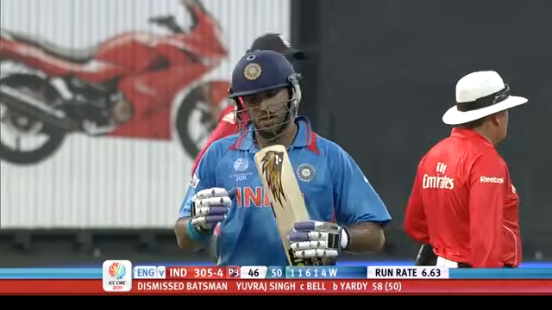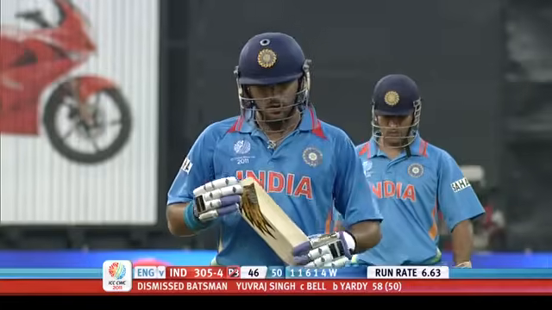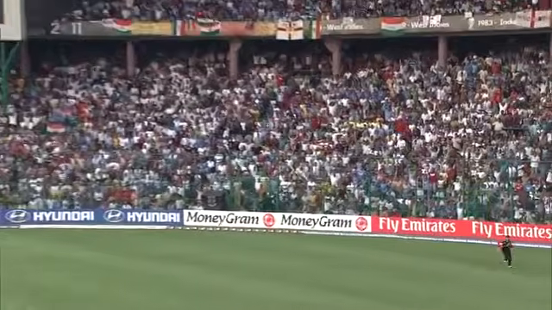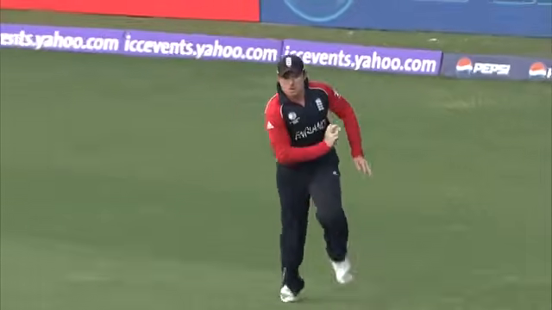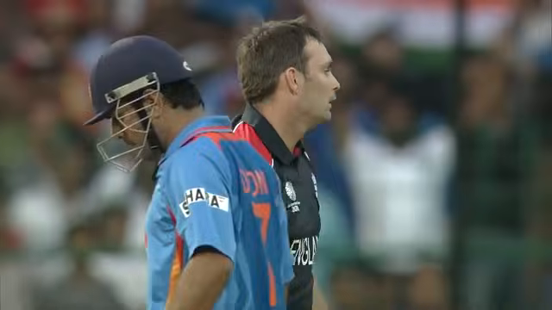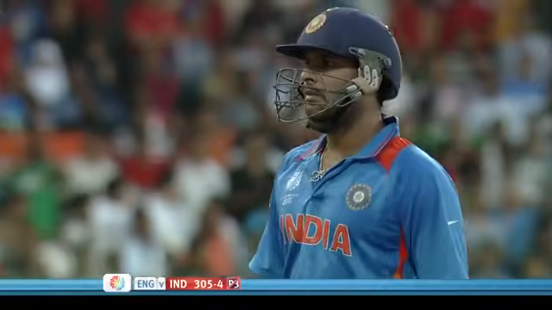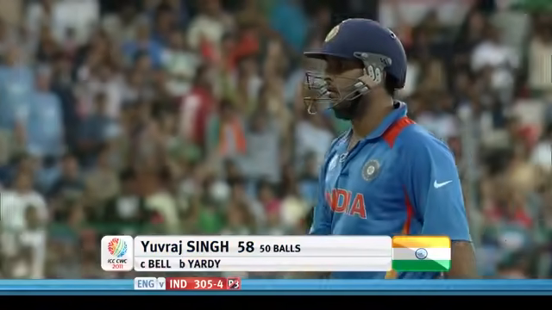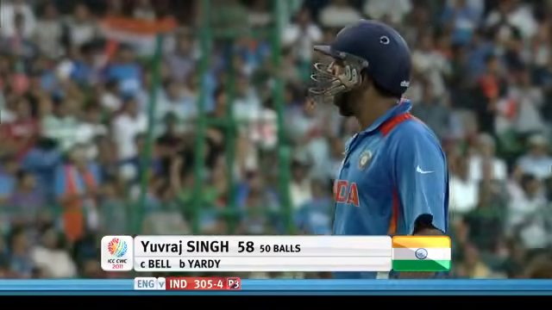He leaves. I think Michael Yardy is leaving the field as well. That one he hit back at him, damaged his right hand, so he's just gone to get that sorted. But on this time, Yardy has the last laugh. Bottom of the bat, Ian Bell takes a simple catch. Michael Yardy, he deserved that. He's bowled extremely well. He bowled through the power plays. 1 for 64. Yuvraj Singh, he's gone for 58 from 50 balls. It's 305 for 4.